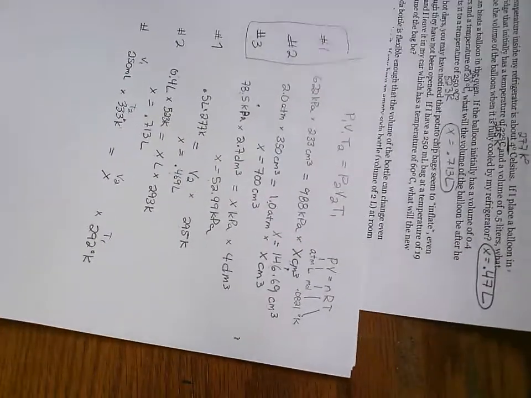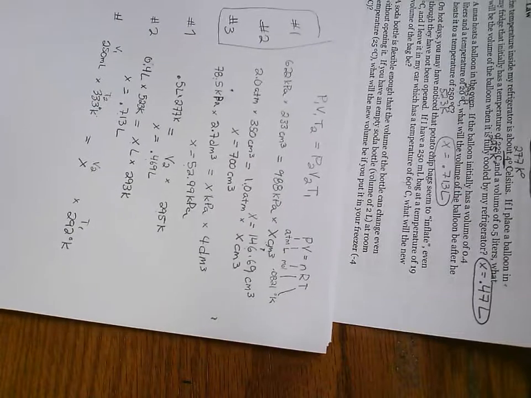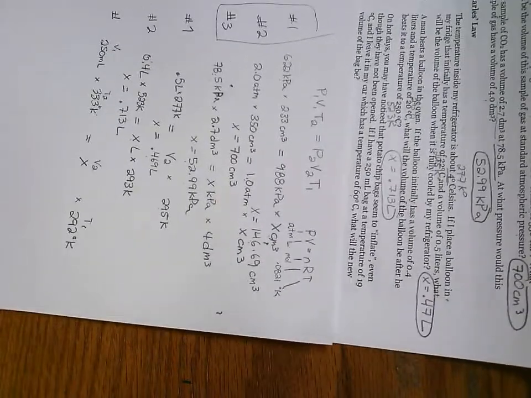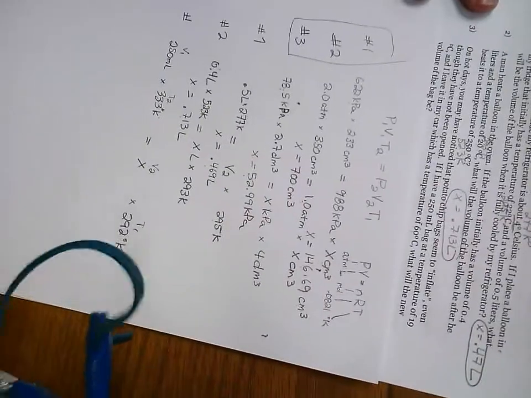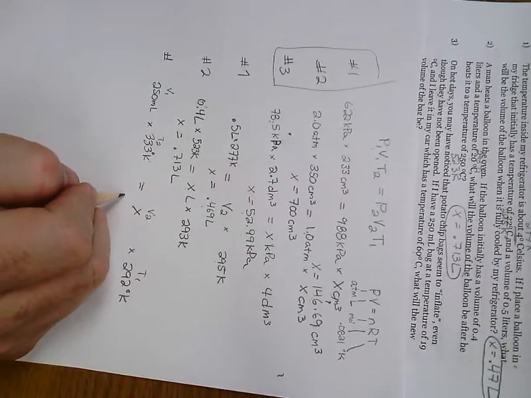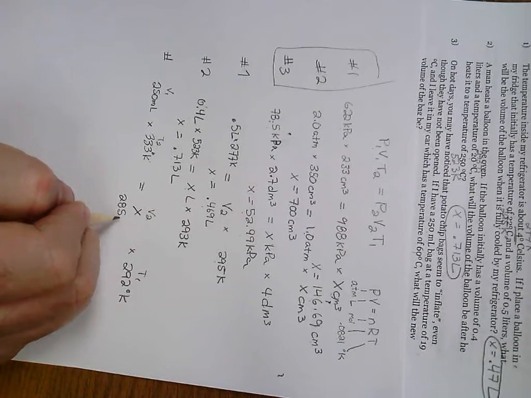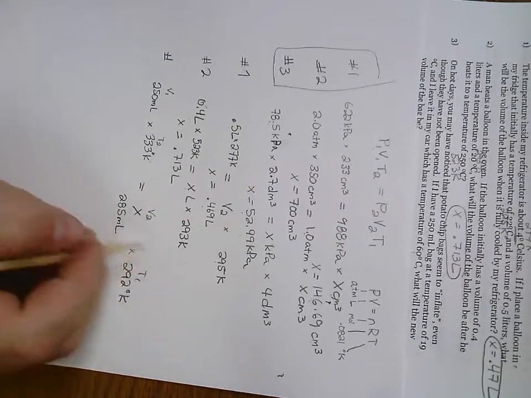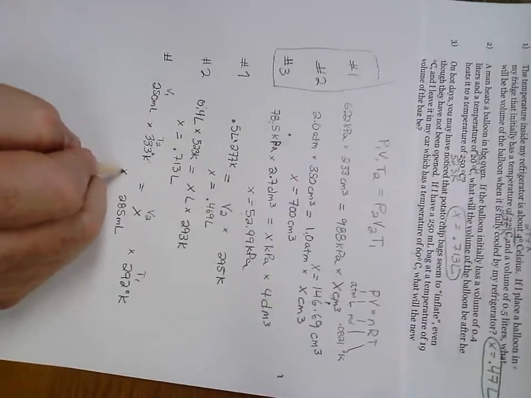I need to move all this up. Do I have everything on there? Okay. 250 times 333, enter, divided by 292, enter. 285 milliliters. X equals 285 milliliters, and it makes sense.